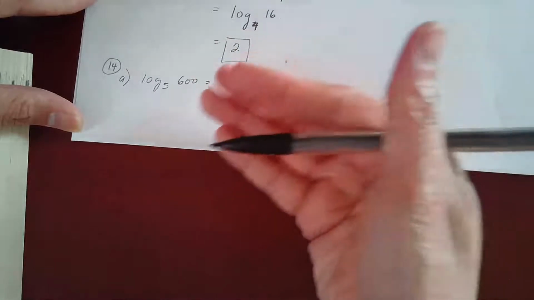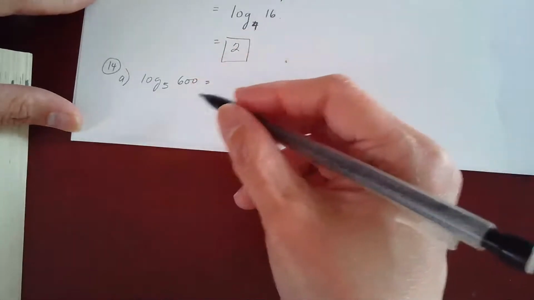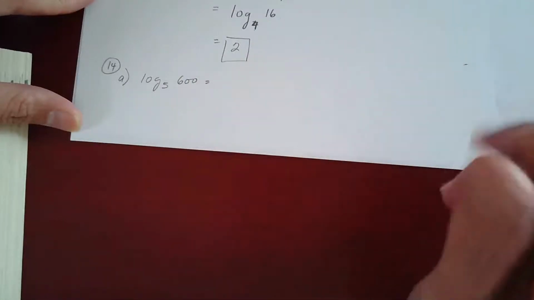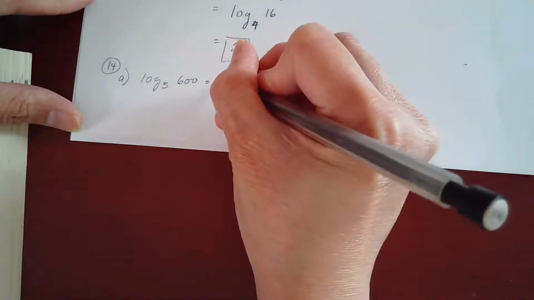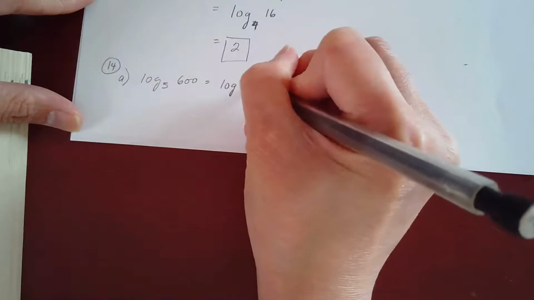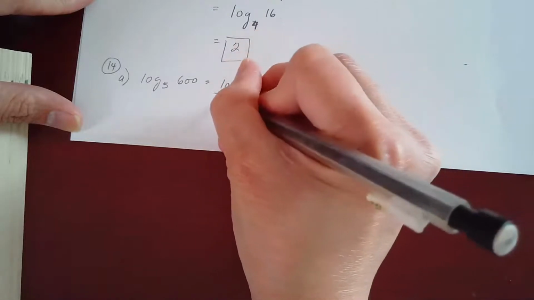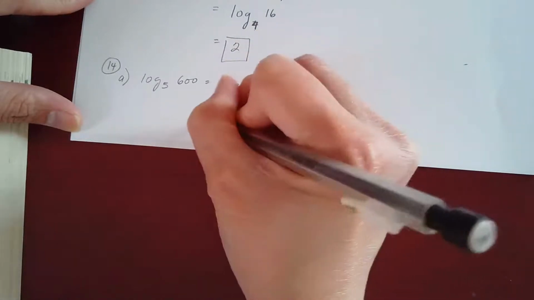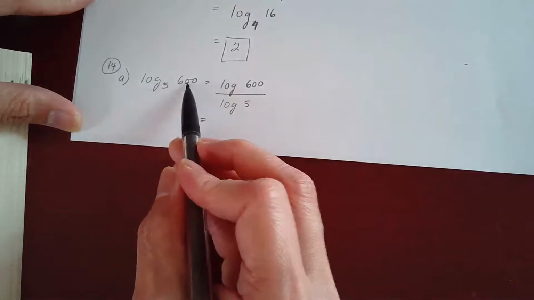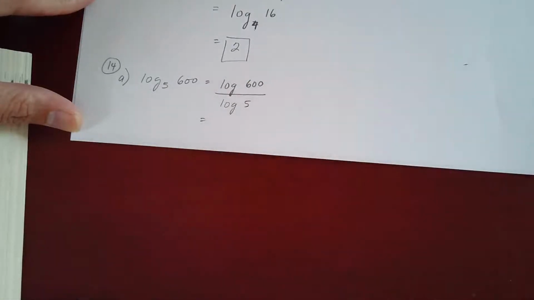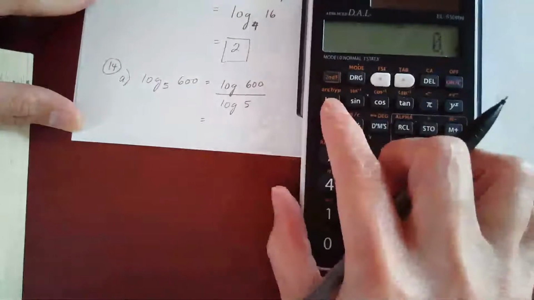Well, that's going to be challenging to do by trial and error. So what we're going to do is use the change of base approach. So it's going to be log of 600 divided by log of 5. And then, of course, you can do that on your calculator.